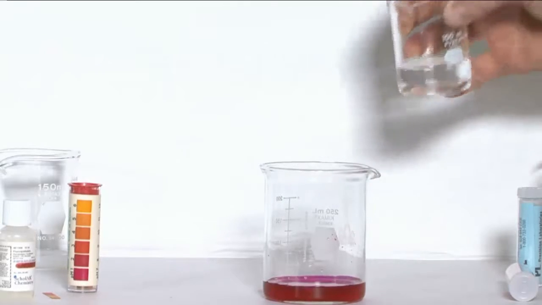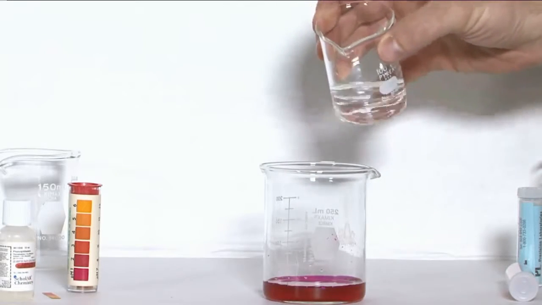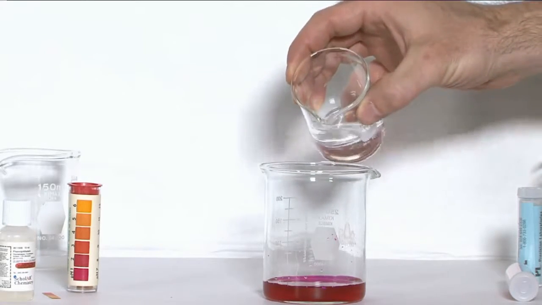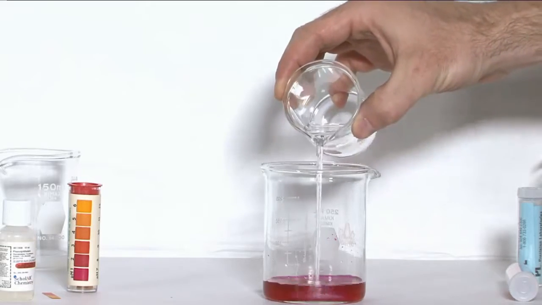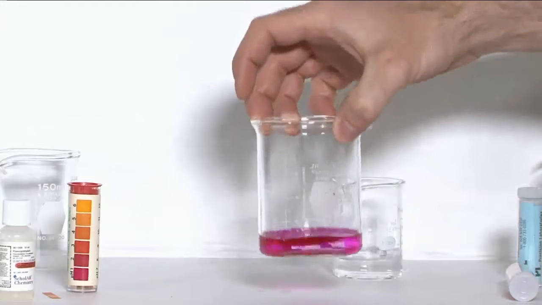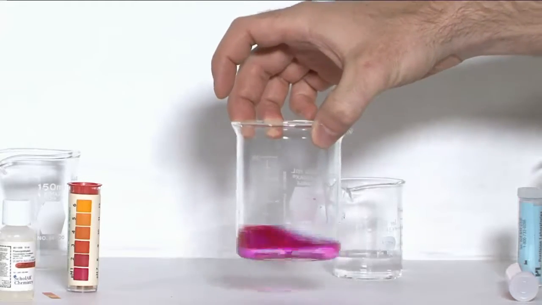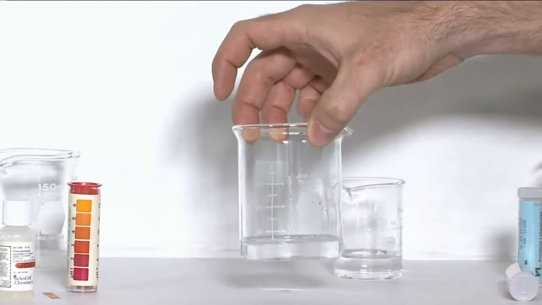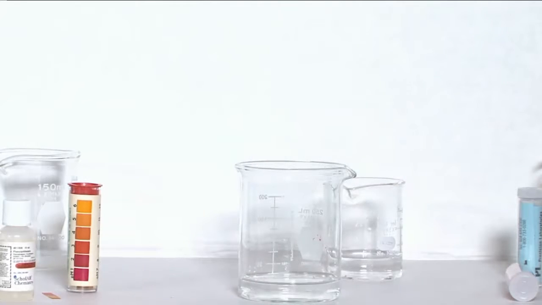I'm going to add a little bit of acid to my base with the phenolphthalein in here. And you can see it kind of disappears a little bit. See, it's kind of mixing, and if I give it a little swirl, it disappears. So what I've done is I've neutralized my base with my acid, and it goes back to clear.